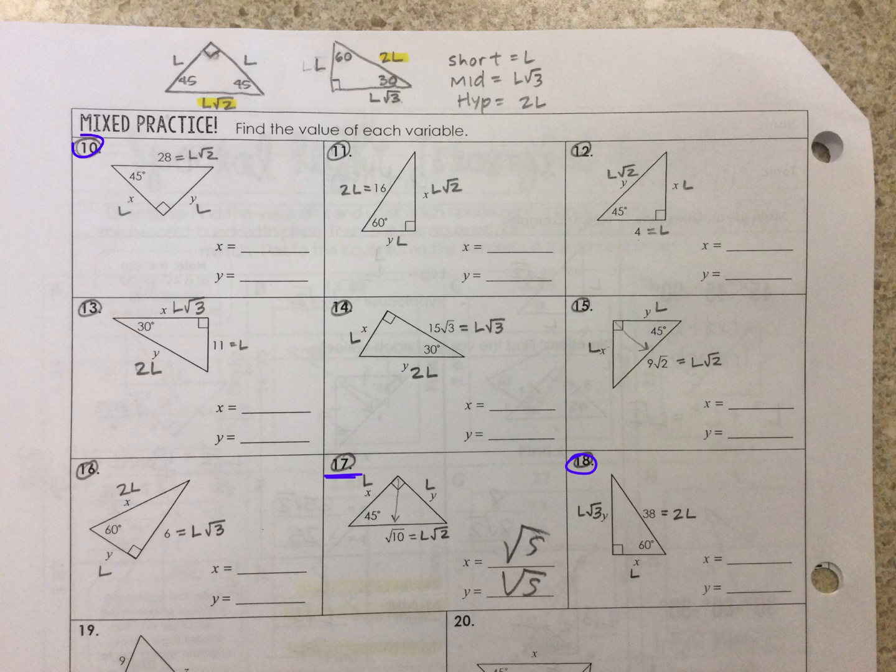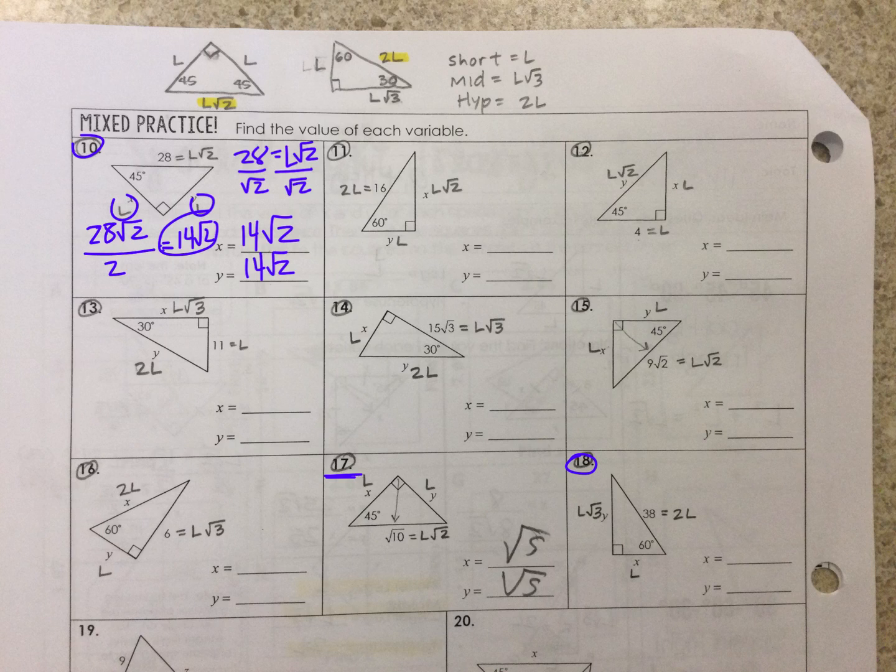Okay, so in number 10, 28 equals L square root of 2. I divide by the square root of 2. And then I've got to multiply both sides by the square root of 2. That would give me 28 square root of 2. Square root of 2 times square root of 2 is a 2. 28 divided by 2 is 14 square root of 2. So that's what L equals. Both of these are L's, so it's 14 square root of 2, 14 square root of 2. Plug information in for all of these.